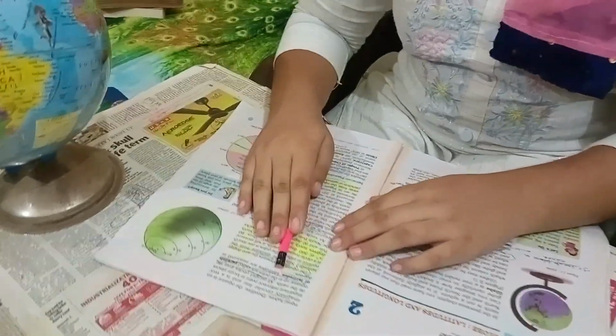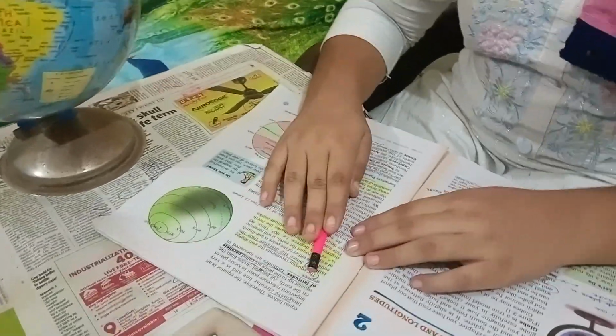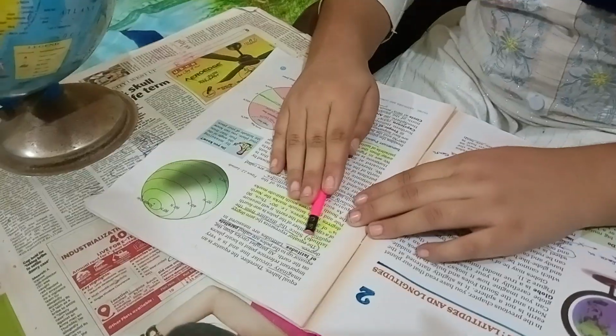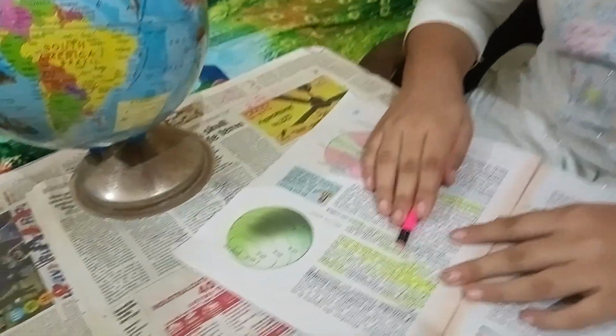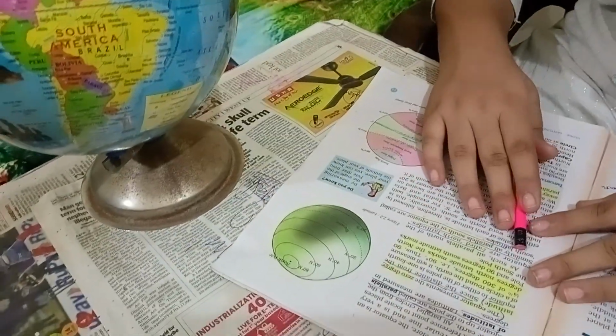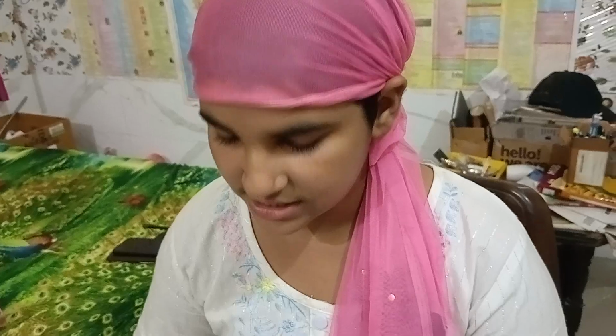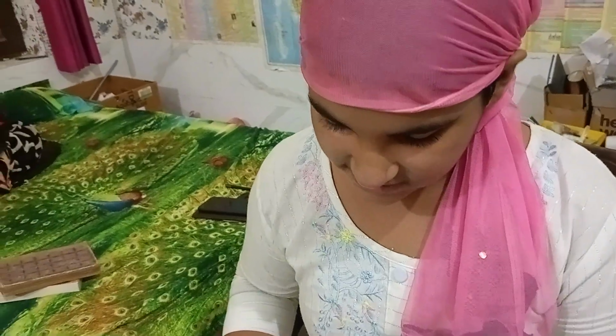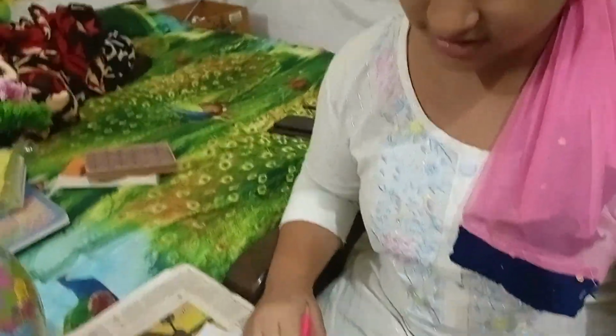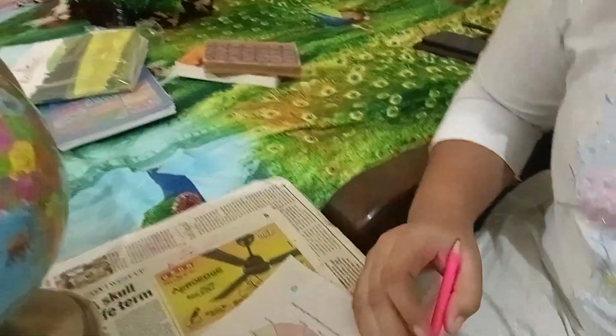All parallel circles from the equator up to the poles are called parallels of latitudes. The equator represents the 0-degree latitude. All parallels north of the equator are called north latitudes. Similarly, all parallels south of the equator are called south latitudes. As we move away from the equator, the size of the parallels of latitudes decreases.